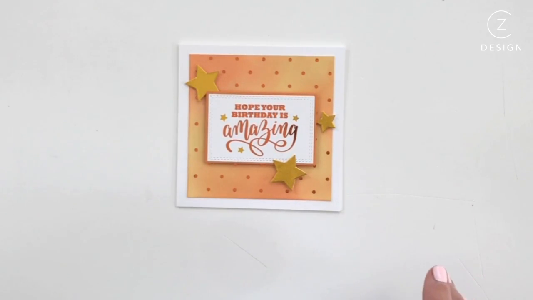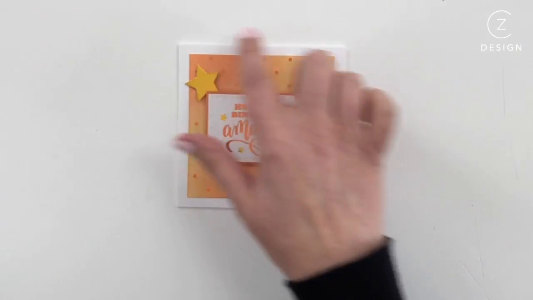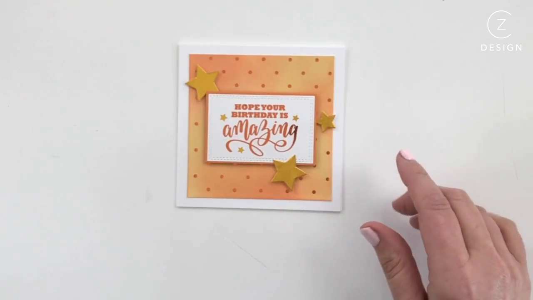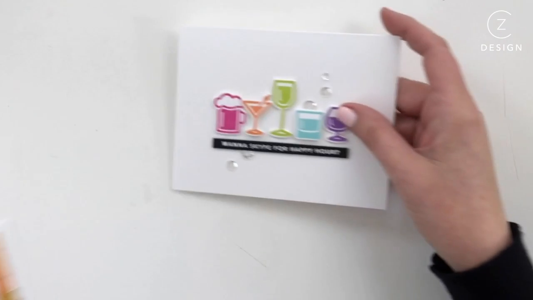Okay, so you can kind of see how this ties together. Let's bring in another card. Oh, and the other thing that repeats, that nice framing margin space. All right, we're going to bring in another card.